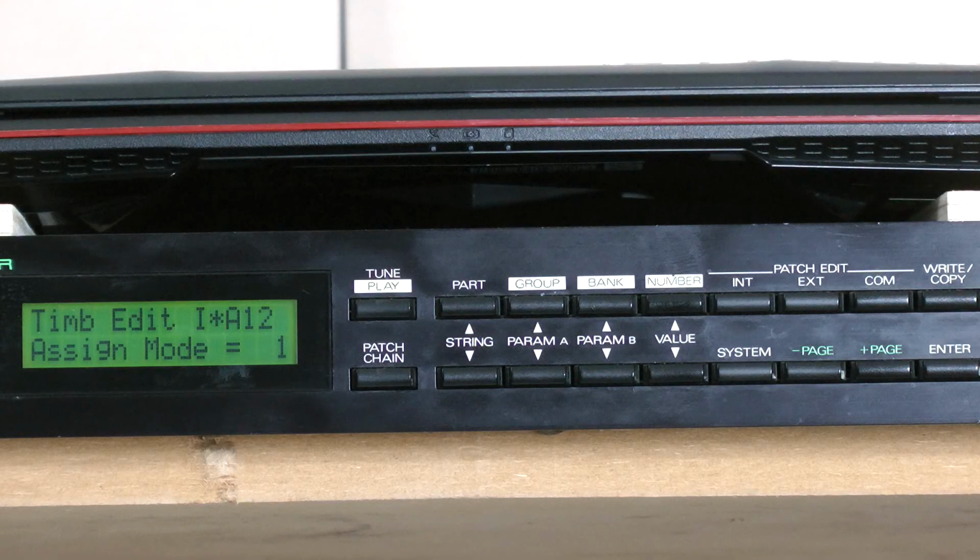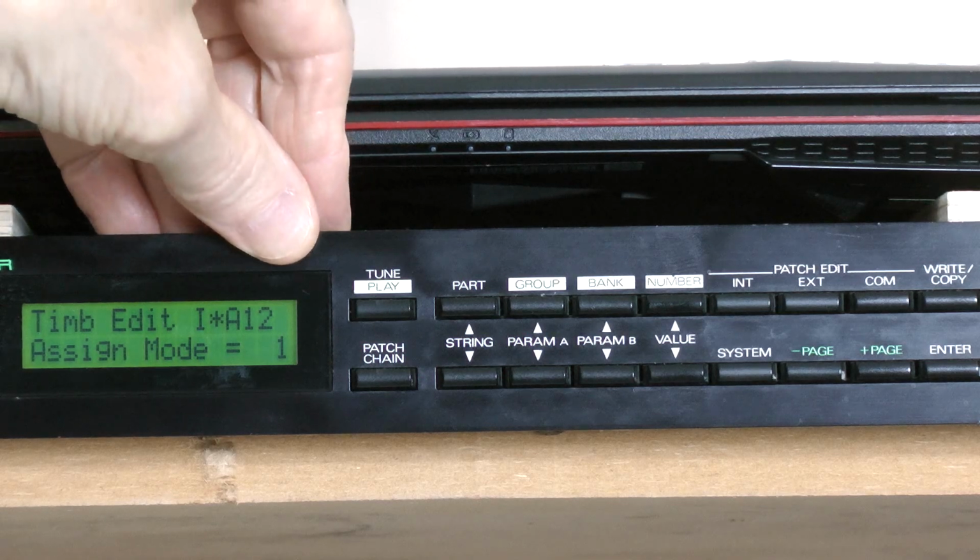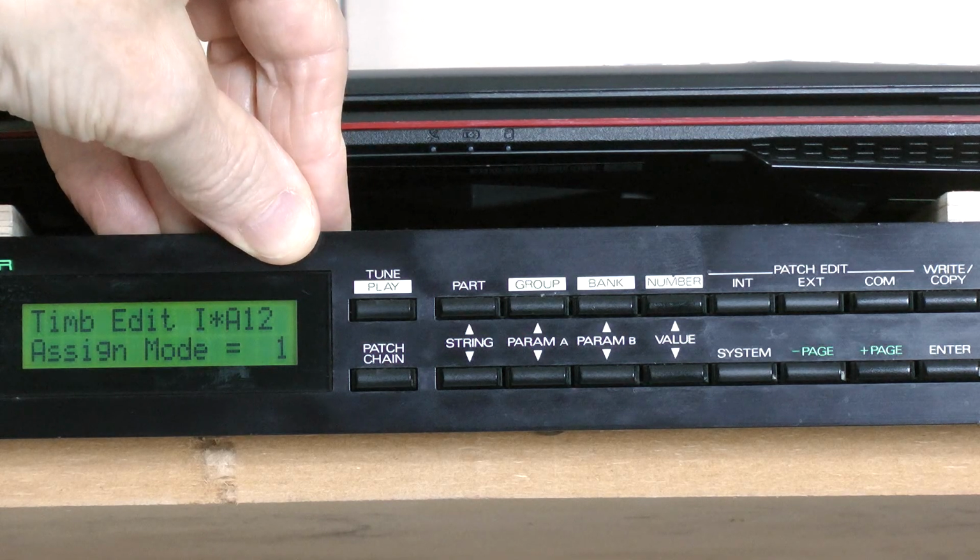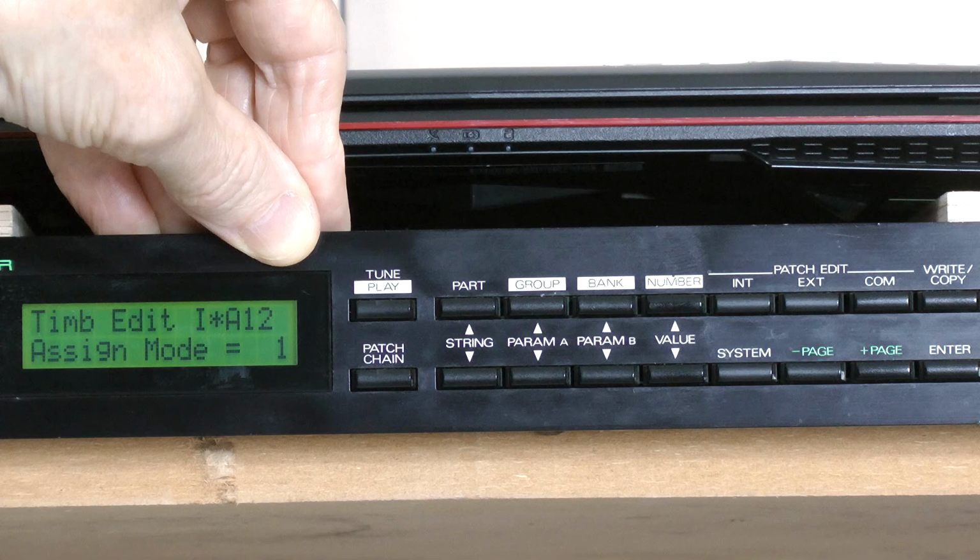When playing the instrument, you have a single assign mode 1. This is last note priority. In this mode, when more than one note on message is received by the same note or pitch on the same MIDI channel, the sound of the note is muted once, then played again.